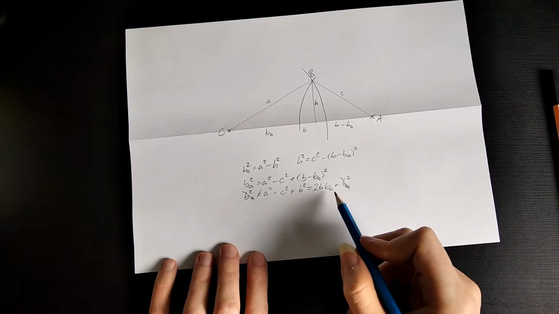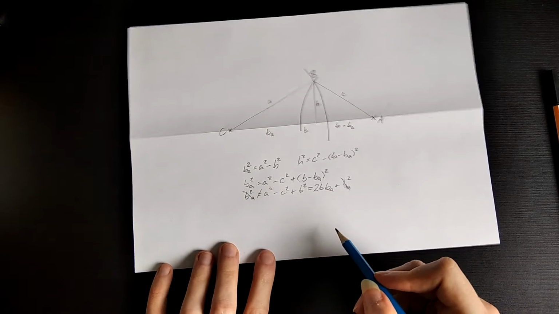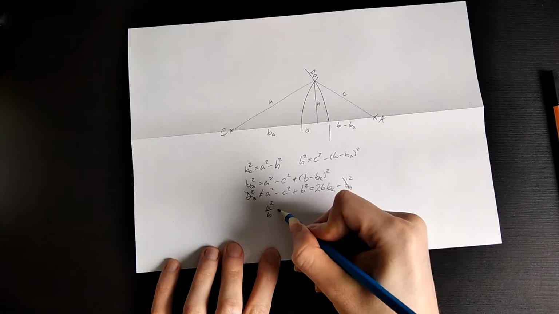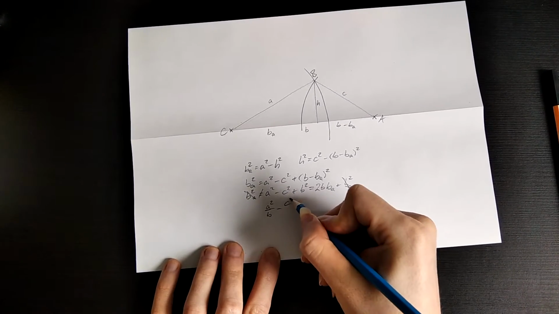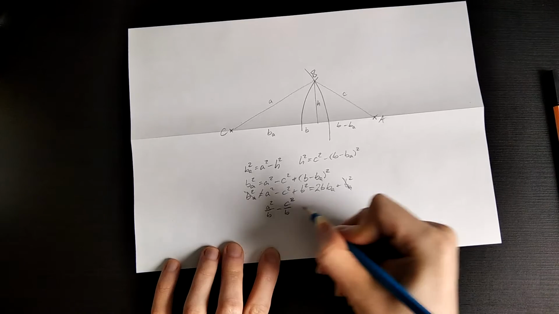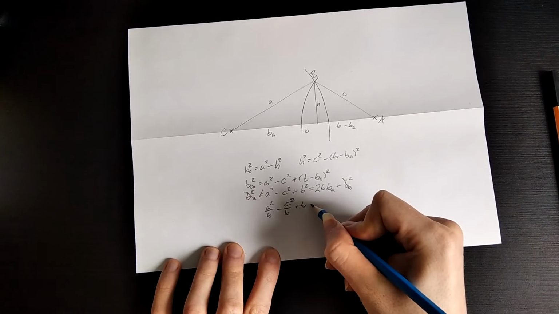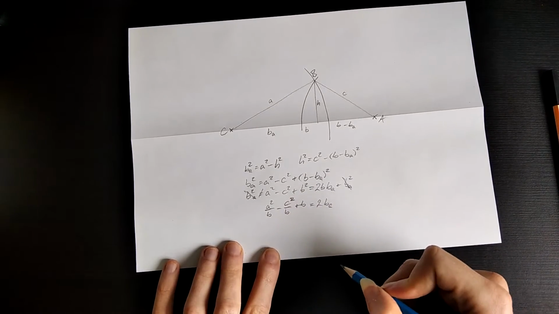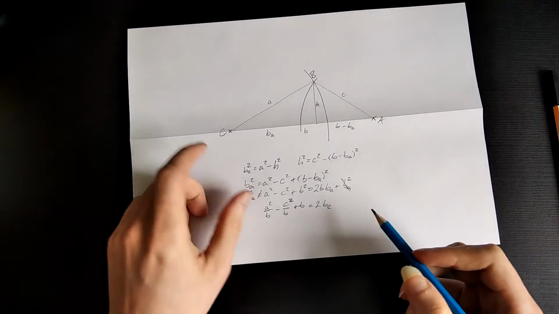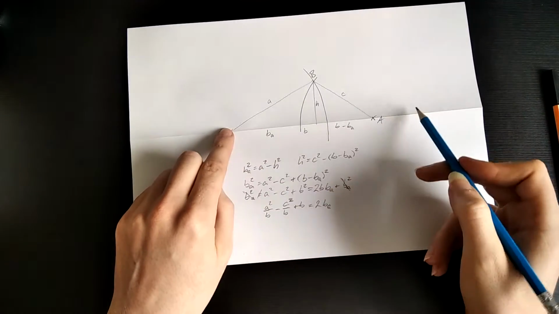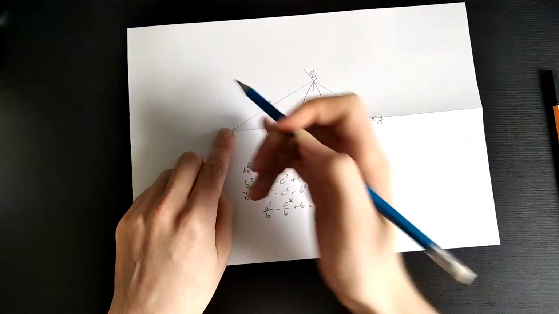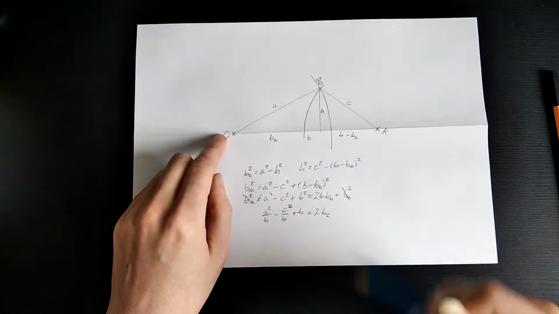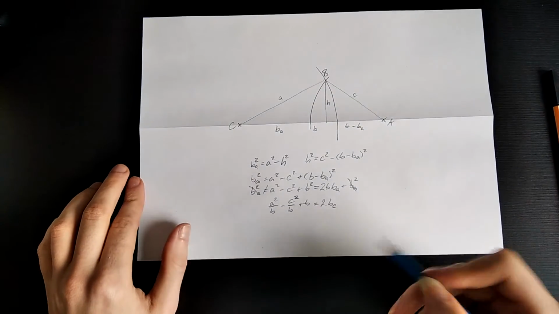And now all I need to do is divide by B. And there it is. Beautiful too. Here's my expression for 2BA. Now why 2? Well, because if I find where 2BA is from here, then I can just fold from this point to there and I get exactly this line at BA. So in a way I'm looking for this first.